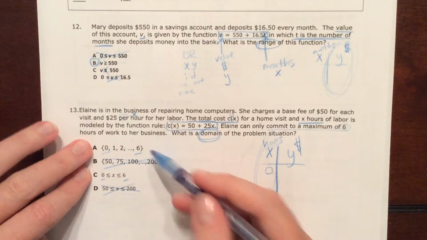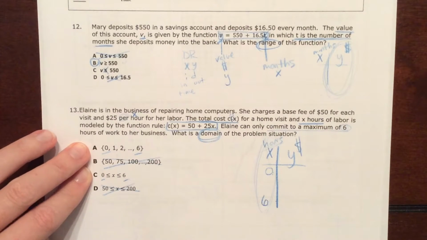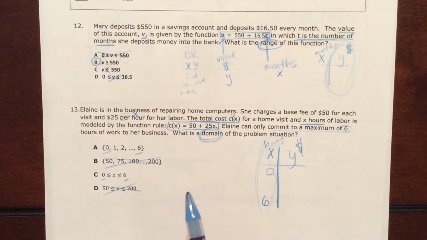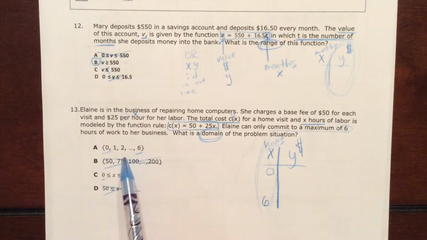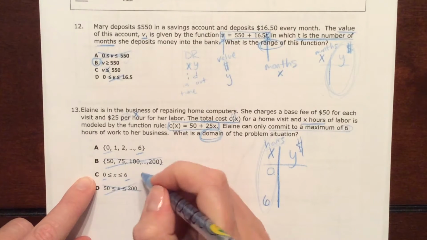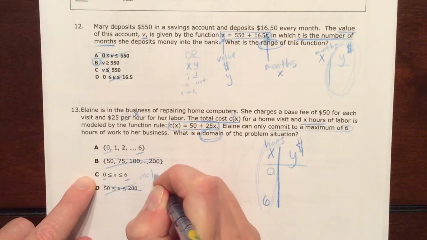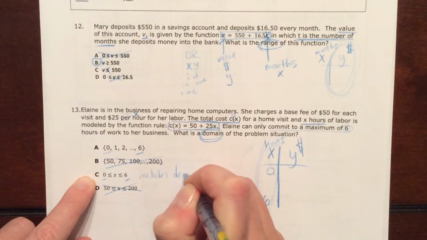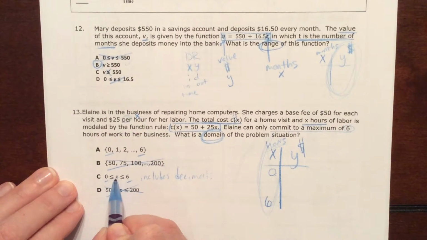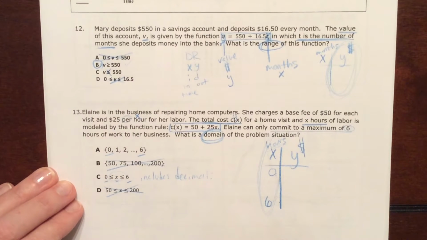And then we have to decide between choice A and C. So choice A is just 0, 1, 2, and then we've established our pattern 3, 4, 5, 6. So just those numbers. And this one is including decimals. This notation says that X is everything between 0 and 6. So that includes all those decimals.